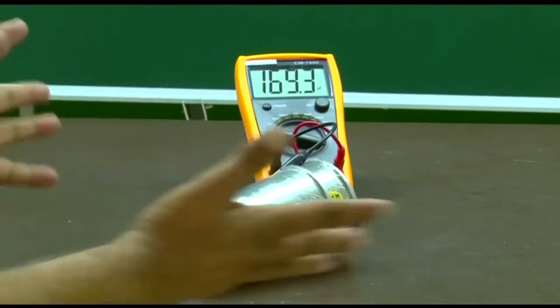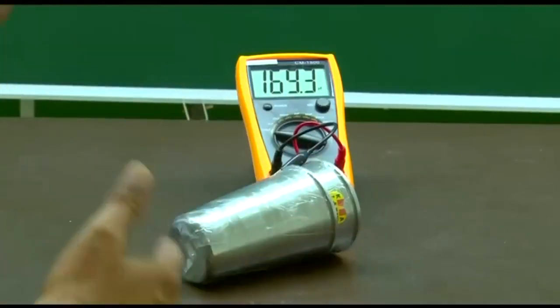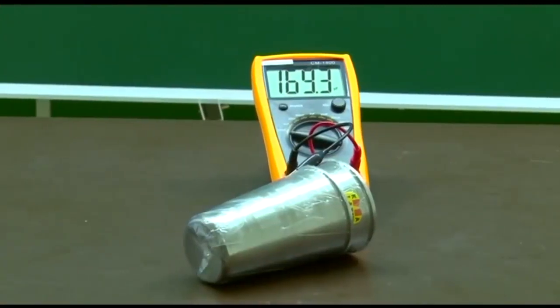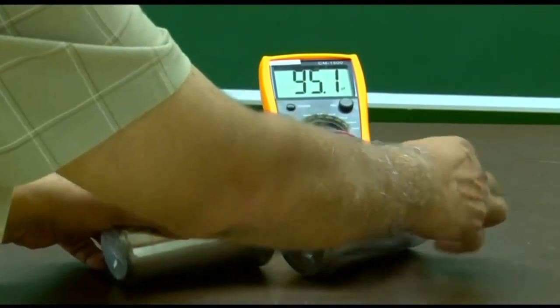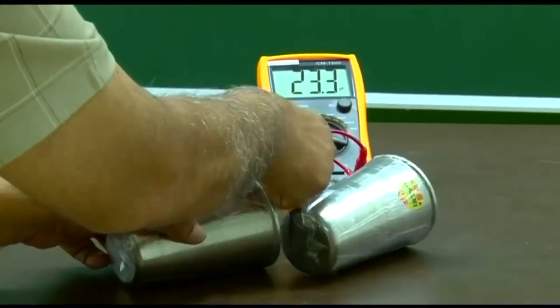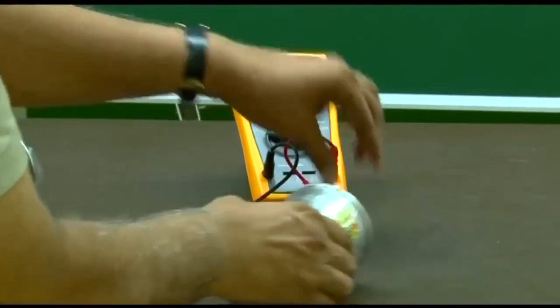And of course, the distance between the conductors, the average distance in whatever way you measure, is important. Next, let us make some more capacitors.